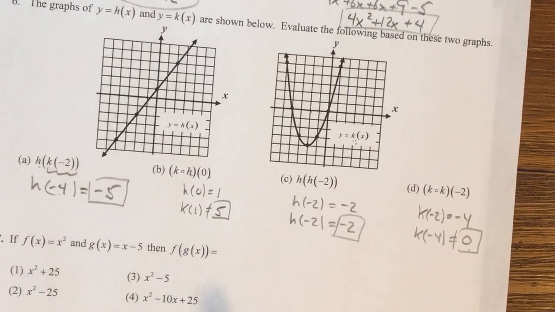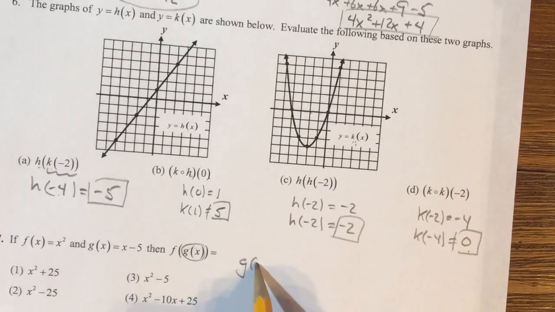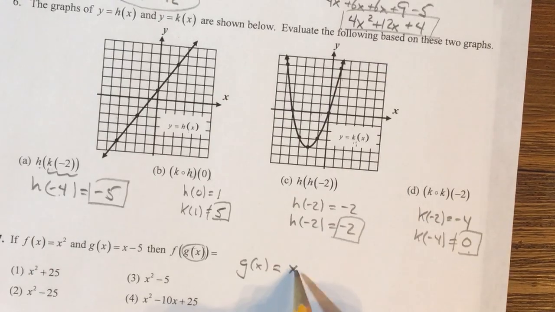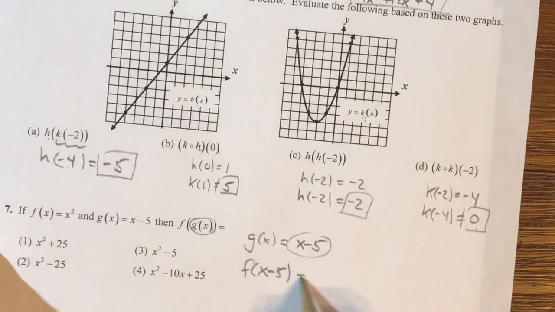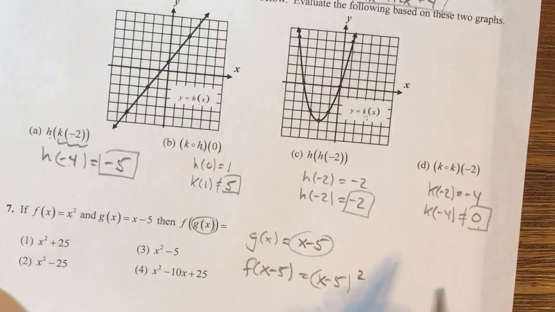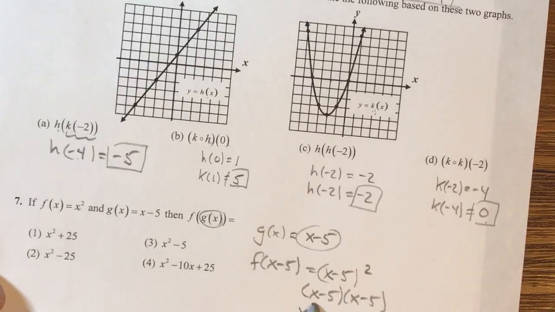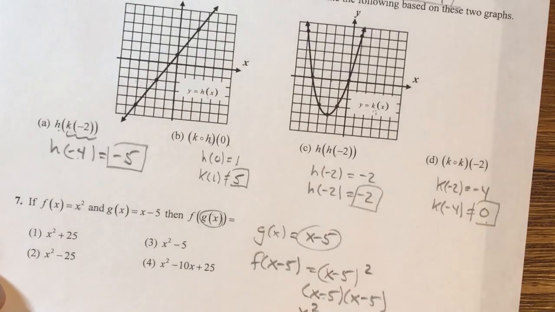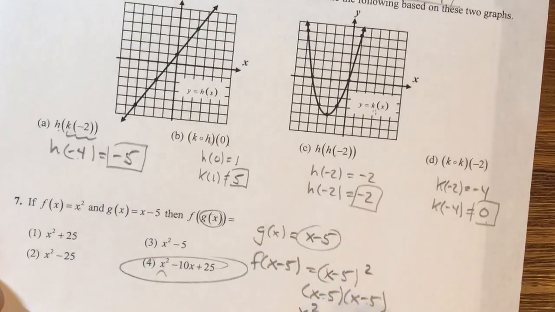All right, and now we've got a multiple choice here, but again, I'm going to pretend it's not multiple choice. G of x is x minus 5. Now put this whole thing into the f function. What does f do? Squares everything. And again, you've got to be careful because this is a FOIL problem. Write it out twice if you need to see it. Then FOIL that out: first, the outer and the inner, then last times last. So I get a trinomial. There's only one trinomial. It's choice 4.